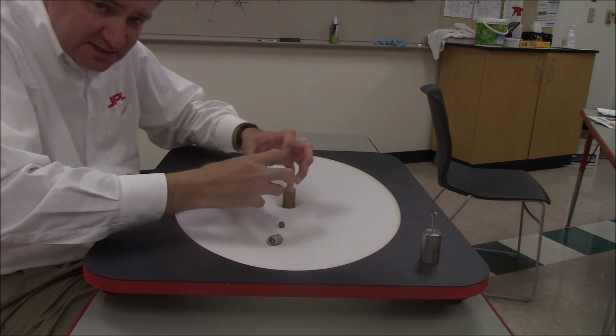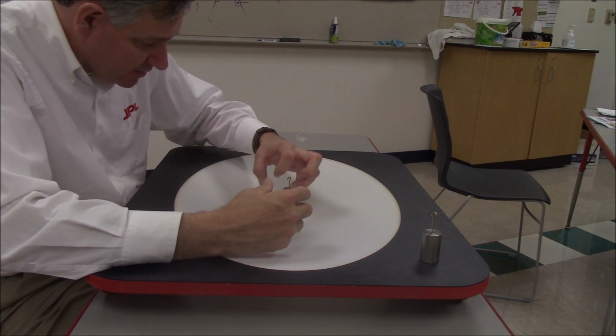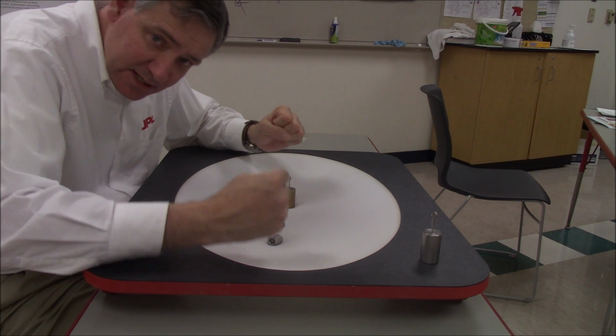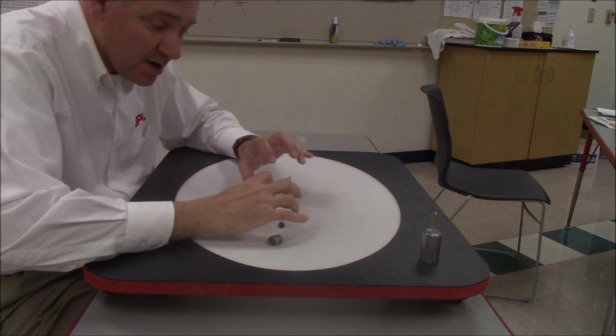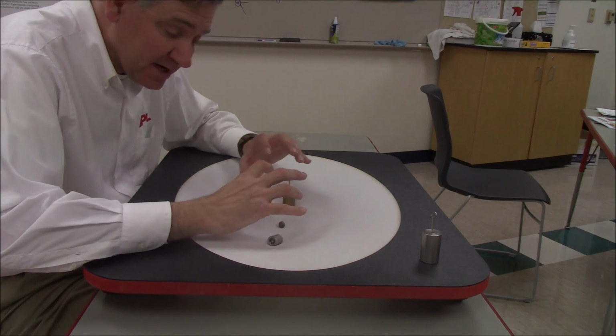But at that point, it's like a tug of war. You have the moon pulling it this way, the Earth pulling it this way, and it's like an equal pull. There's no net force. You're in the gravitational field of both objects, obviously, but it's like an equal pull.